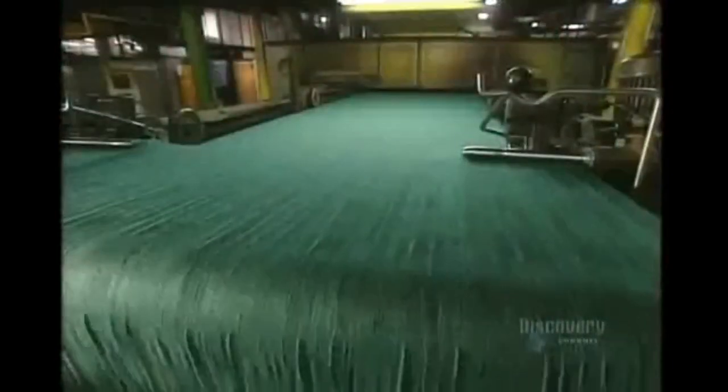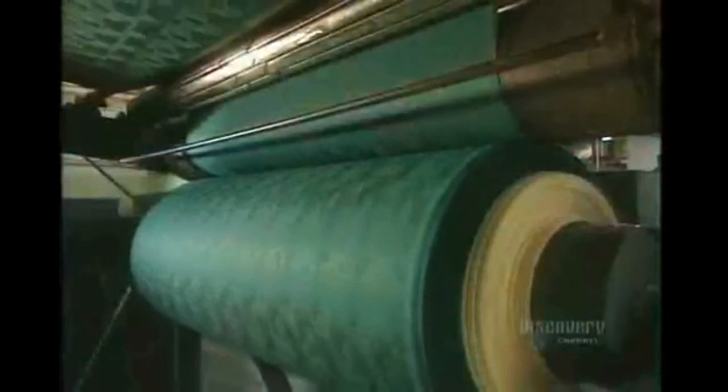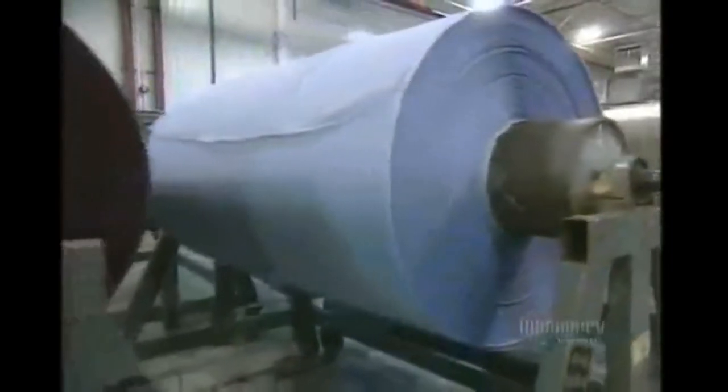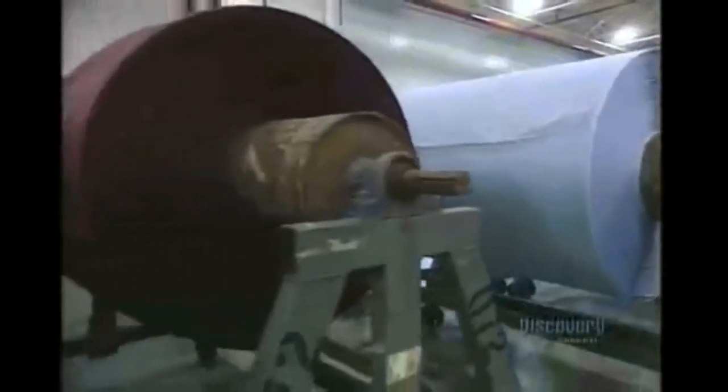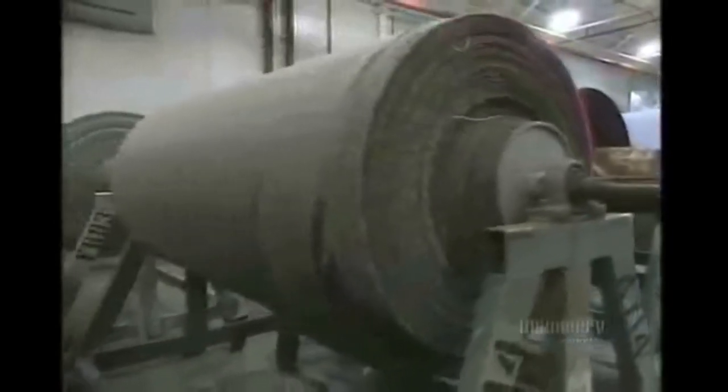We now move to thermosetting in a high-temperature oven which dries the fabric. The temperature is 200 degrees centigrade at the oven's entrance. The fabric circulates here for 45 seconds. This finished roll weighs 1,500 kilos. The bobbin that we saw at the beginning has produced 25 kilometers of fabric.